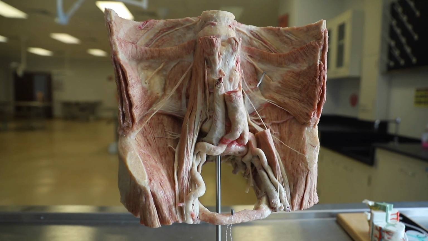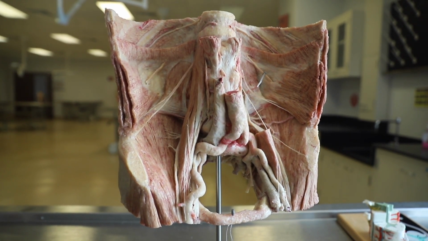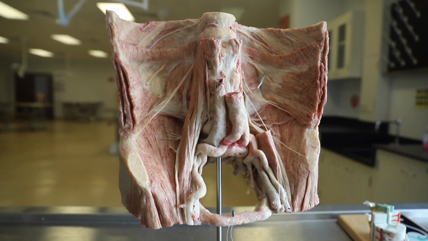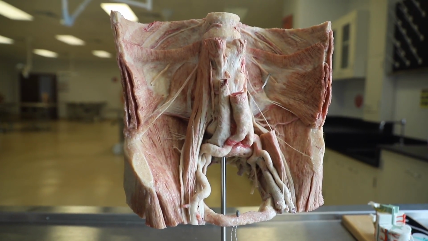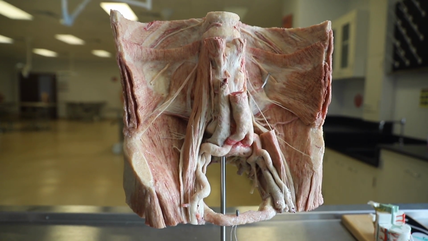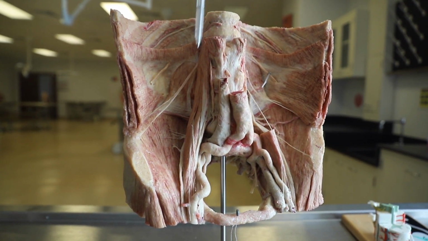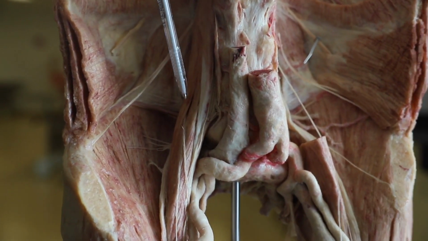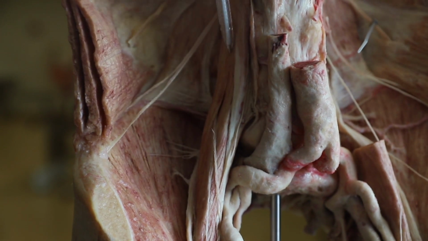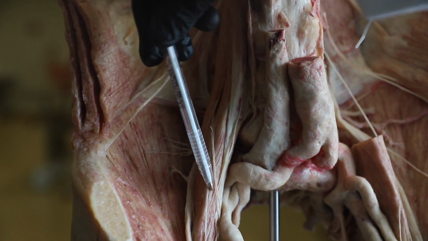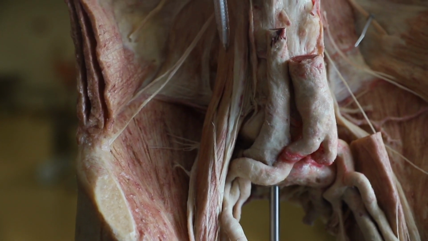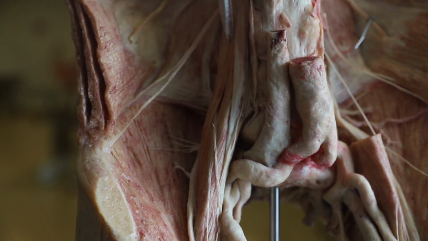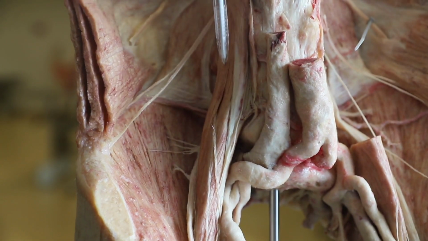All right. So about the lumbar plexus, as I said, the roots are from L1 to L4, ventral rami of L1 to L4. Then the branches are related to the psoas major muscle. This is the psoas major muscle, one of the posterior abdominal wall muscles.